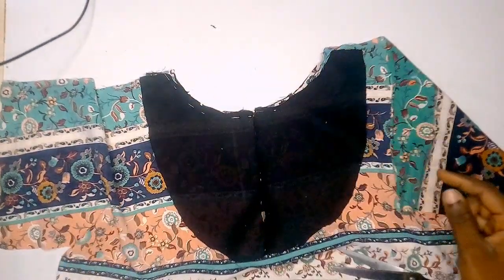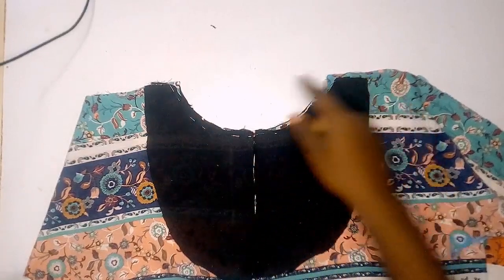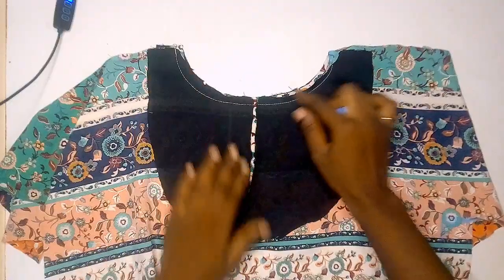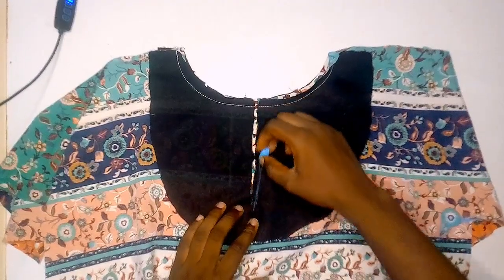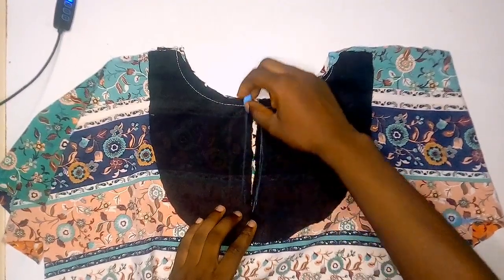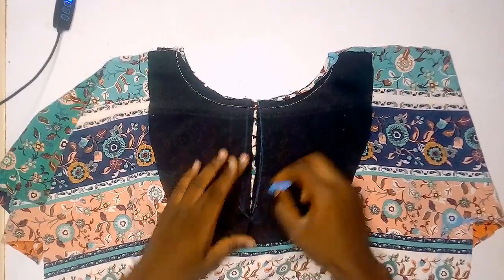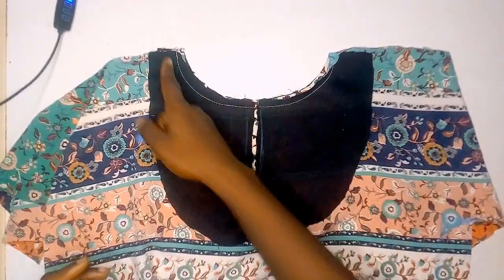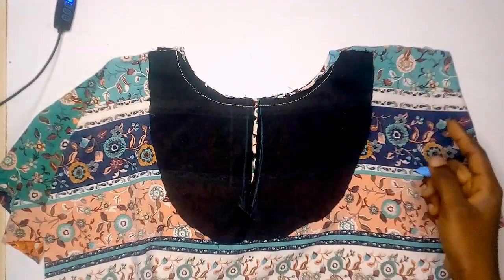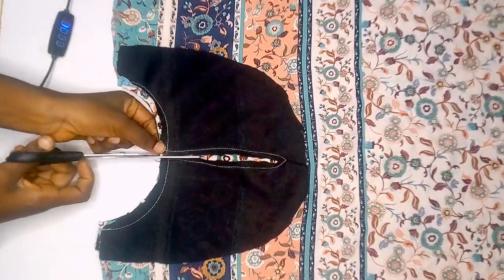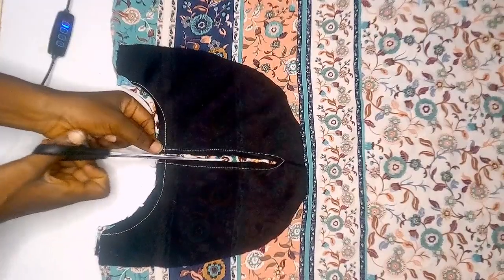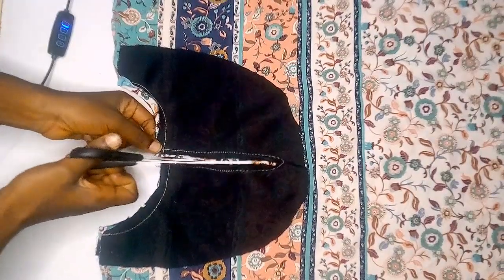I sewed over this area first, and this is what it's looking like after sewing the area. You guys can see, and then the area I'm marking with my chalk is the area that you are also going to be sewing. This deep curve we made, this deep cut we made, that is the area. So after sewing that area, I'm going to be using my scissors to cut it. Please note, if you're using a gum stay, it's the same process also.